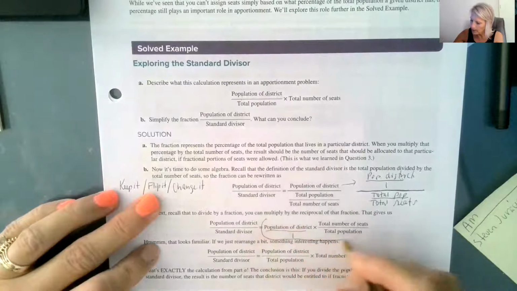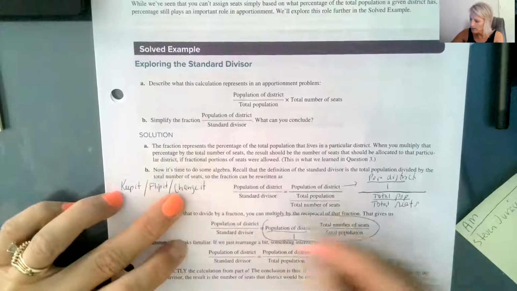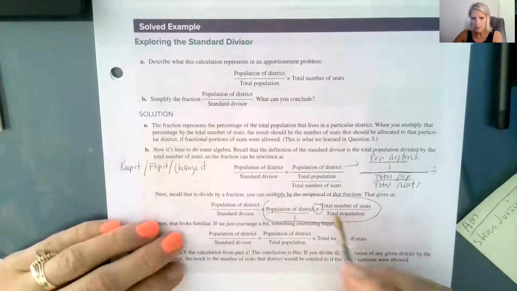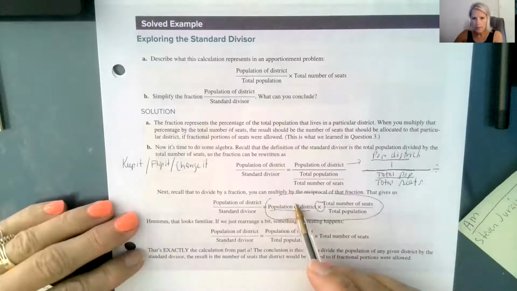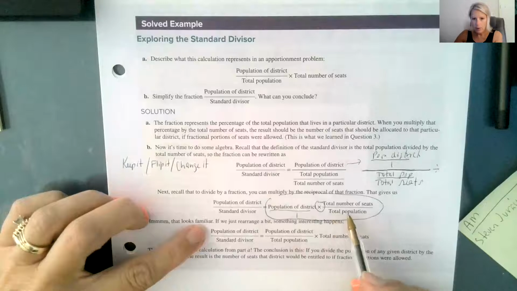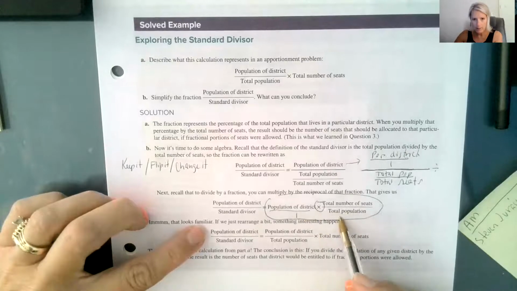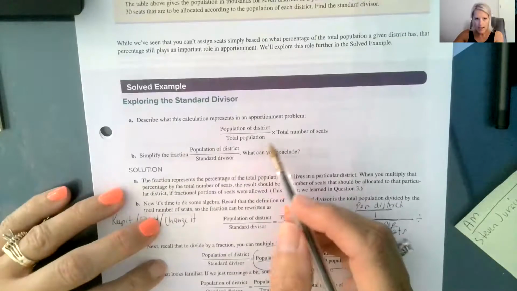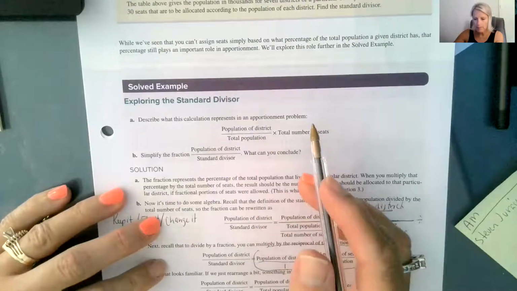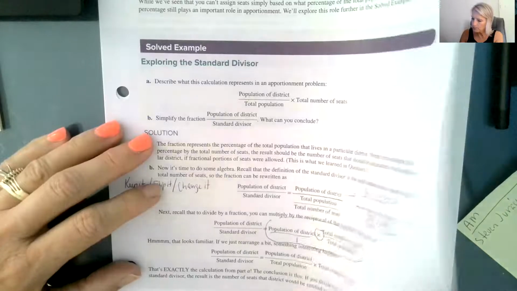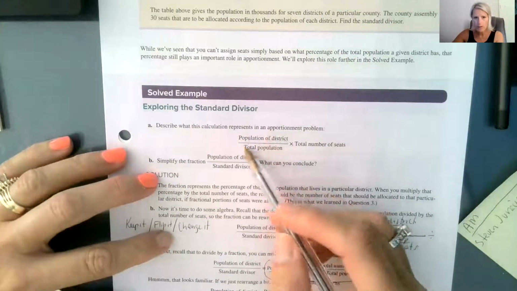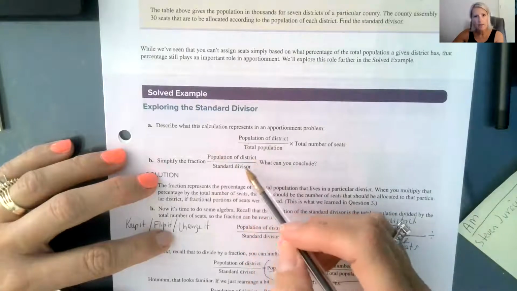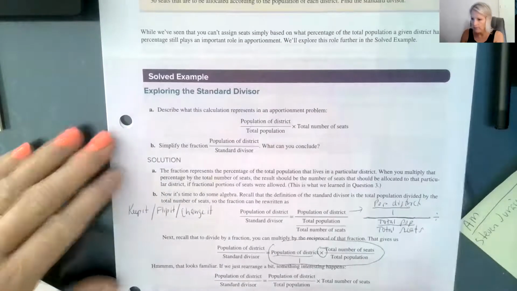So now we have this multiplication because the change says we're going to change this division to be a multiplication, which we did. So now when we multiply it straight across, we have the population of the district over the total population. So that becomes what we had up here, right? Times the total number of seats. So A and B actually become the same thing. So instead of looking at the proportion for a district times the total number of seats, we can just take the total population of the district and divide by that standard divisor once we have it.